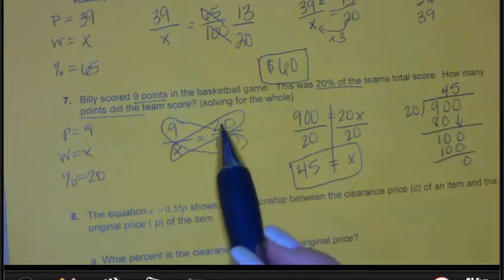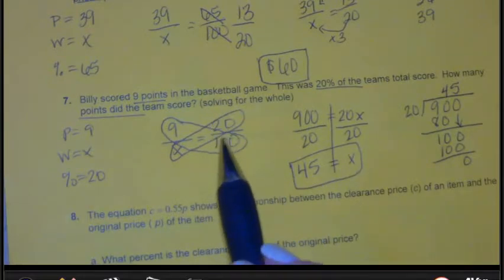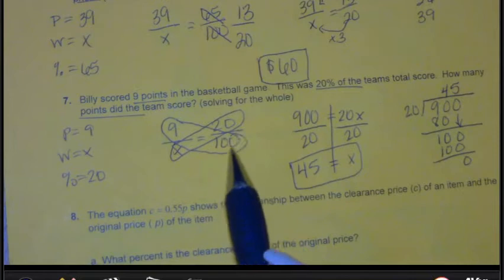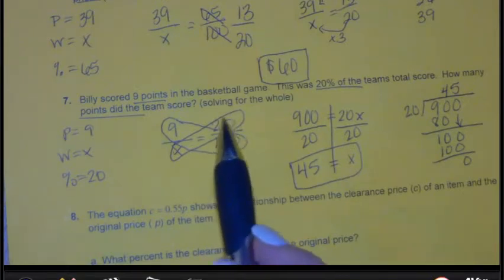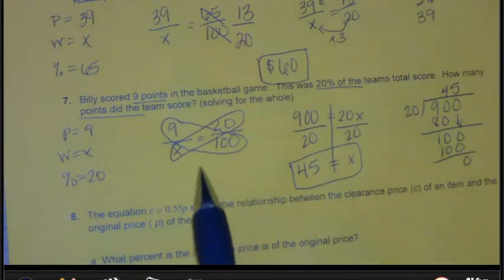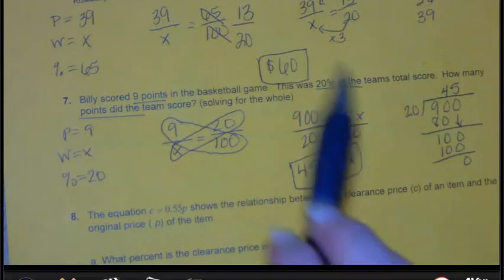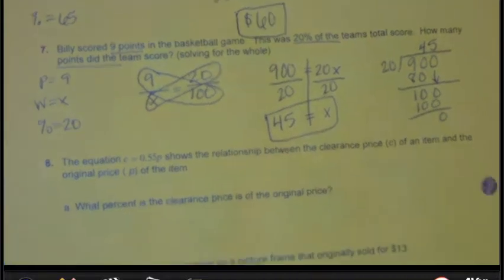Now, could I have simplified this down? Yes, I could have simplified it by 20. 20 divided by 20 is 1. 100 divided by 20 is 5. And then 1 times x, and 5 times 9 is 45. You could have done it both ways. I just wanted to give you an example of each.